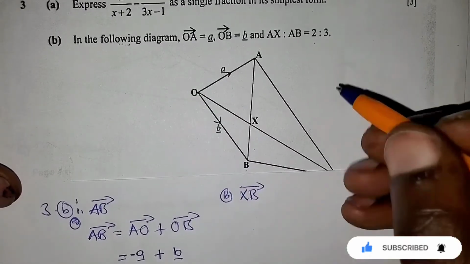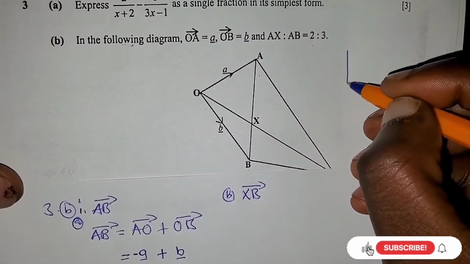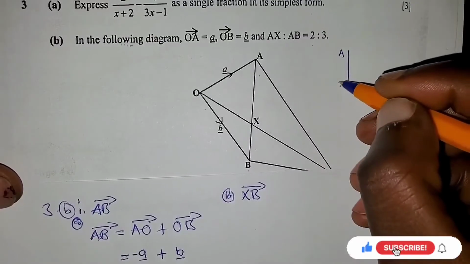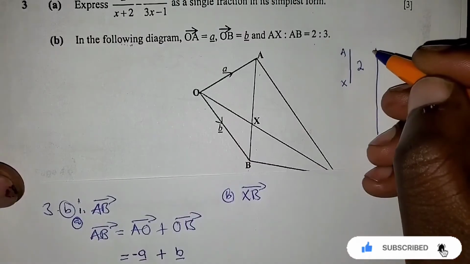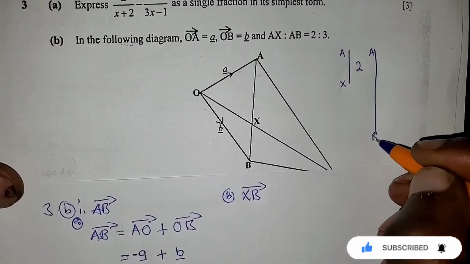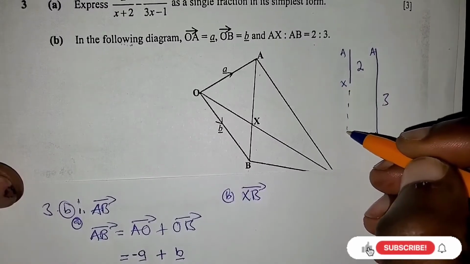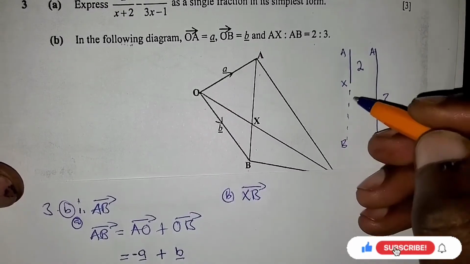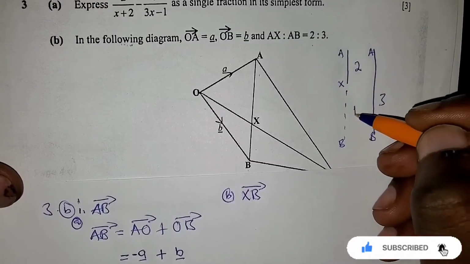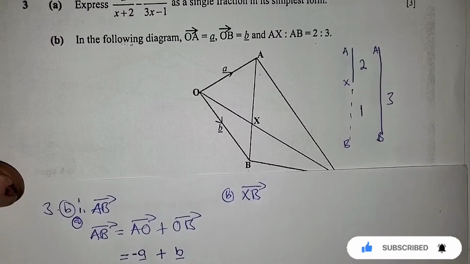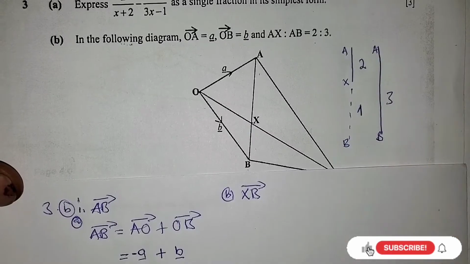So from A to X is 2, but from A to B is 3. Then what is the distance XB? For 2 to become 3, what is missing? It is 1. The missing distance here is 1.